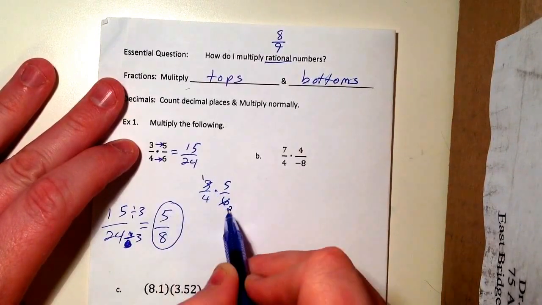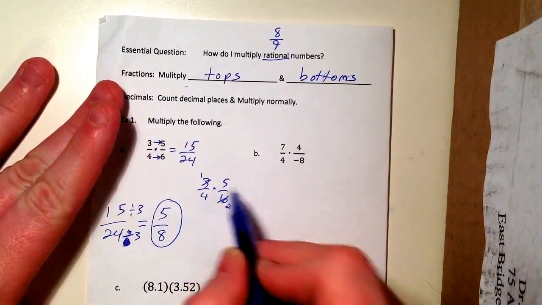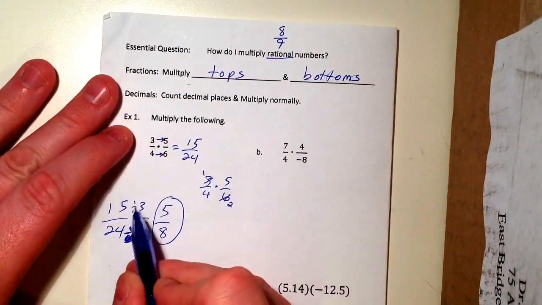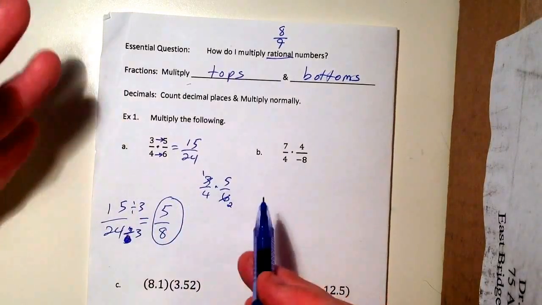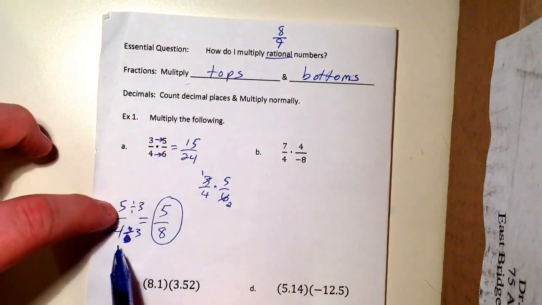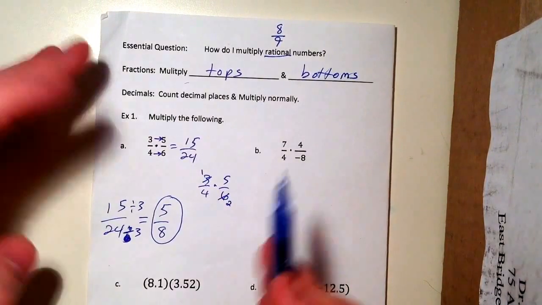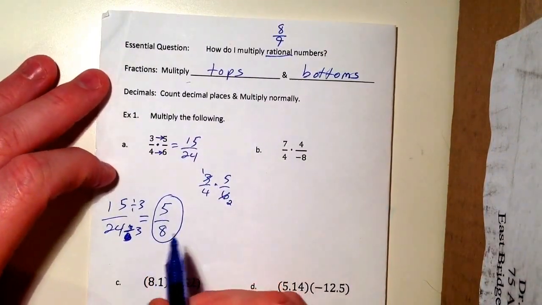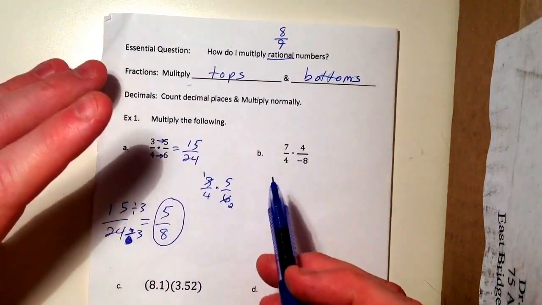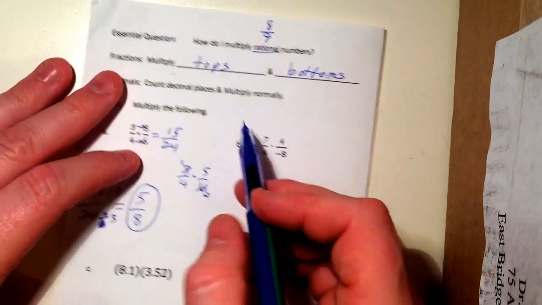5 times 1 is 5. 4 times 2 is 8 and get the same thing. I'm doing the same exact thing here. It doesn't matter when you reduce, at the beginning of a problem or at the end of a problem. All that matters is when you get done, you have 5 over 8. If you get another number, you're wrong. All right? So try that.